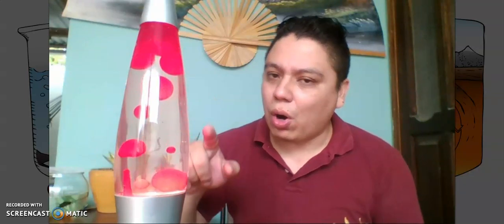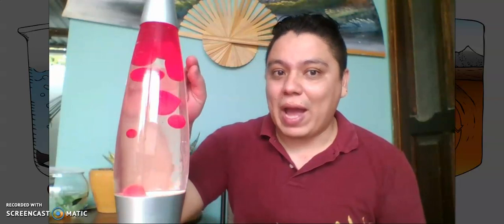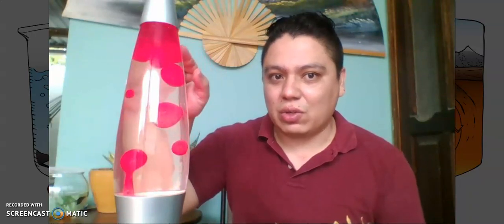How does convection work? It first of all needs a source of heat. In here, at the bottom of the lamp, there's a light bulb, and that light bulb is emitting heat through radiation that warms up the water, which in turn warms up the wax inside of it. The red thing is the wax.